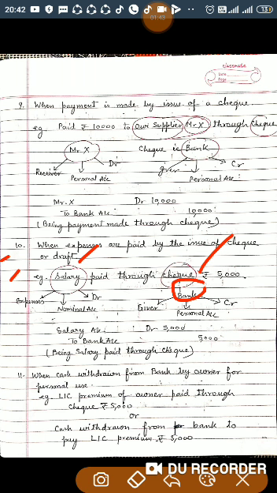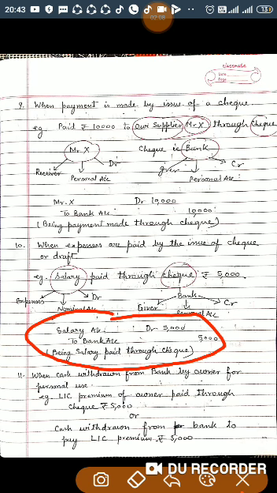The salary account is a nominal account. It is paid, so it is an expense for the business, so it should be debited. And bank is a personal account, it is a giver, so it should be credited. So the journal entry will be salary account debited to bank rupees 5,000, being salary paid through check. This will be the journal entry.